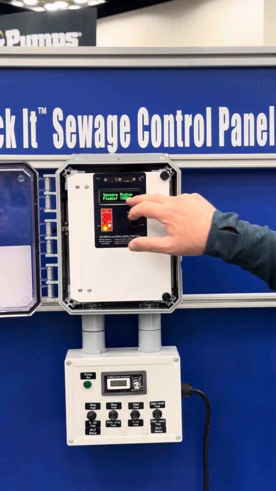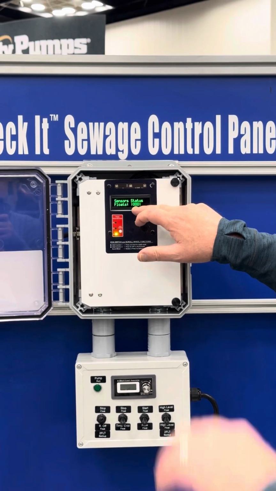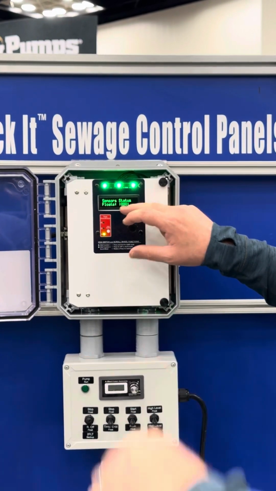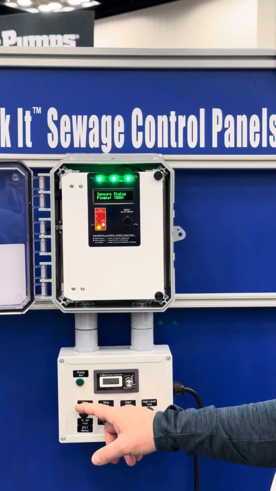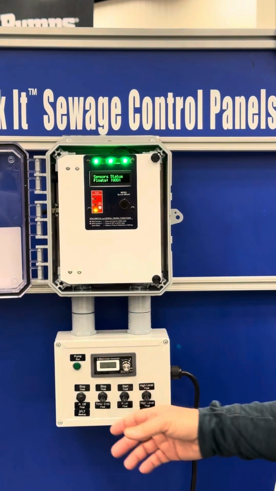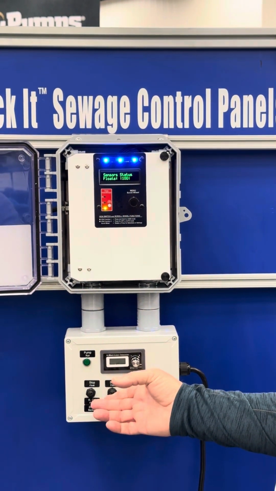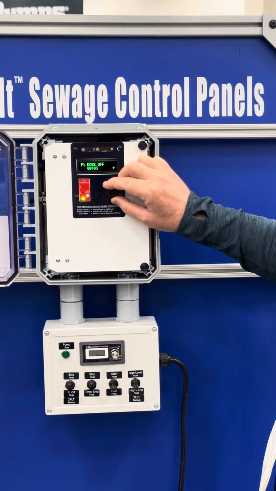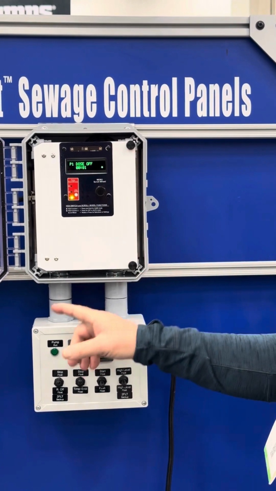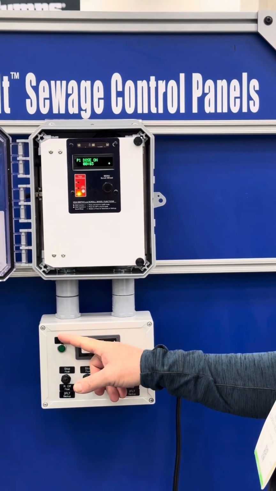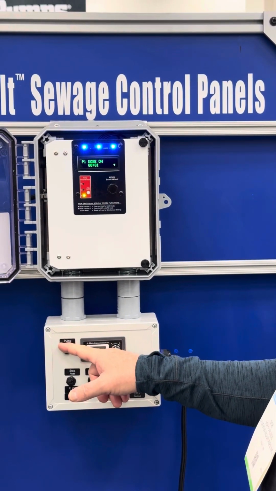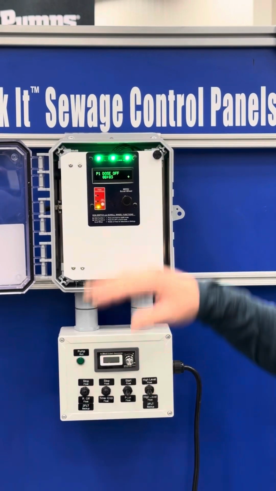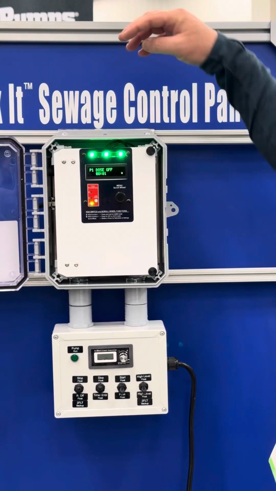And there's the status of the float is up or down. 0 means it's down, the float. A 1 means that it's up. This is my low alarm float, so that's up. And then when we simulate the float switch, there's my off time right now. Now it's on, pump is running, turns blue. And you can get this with a clear door or opaque with a beacon on top.